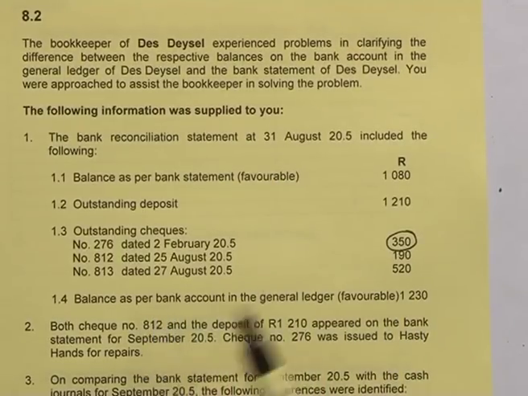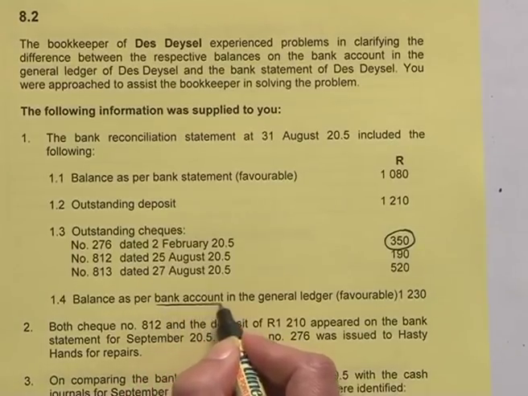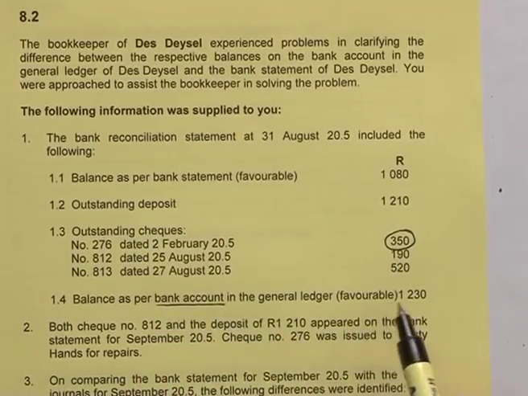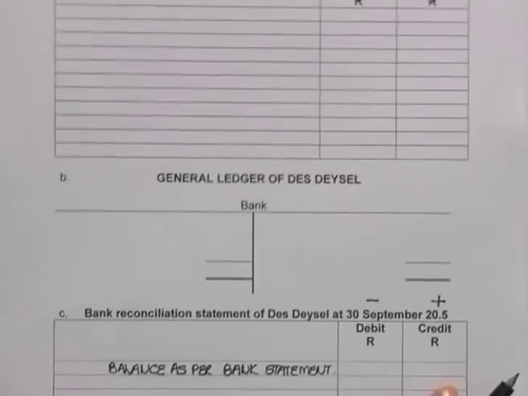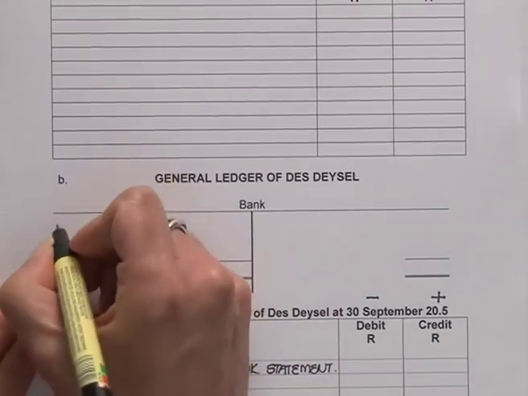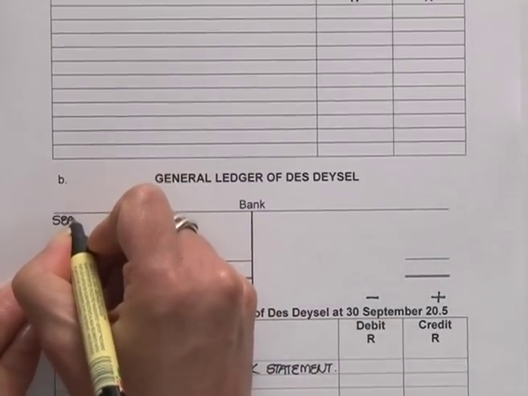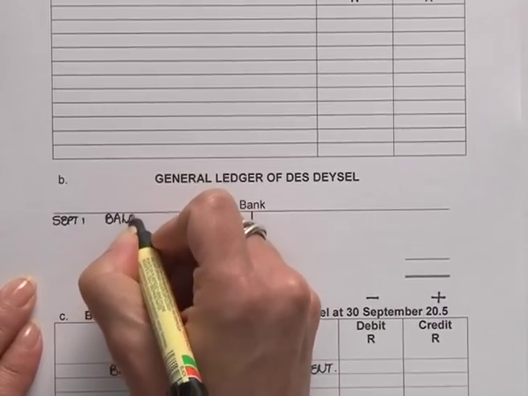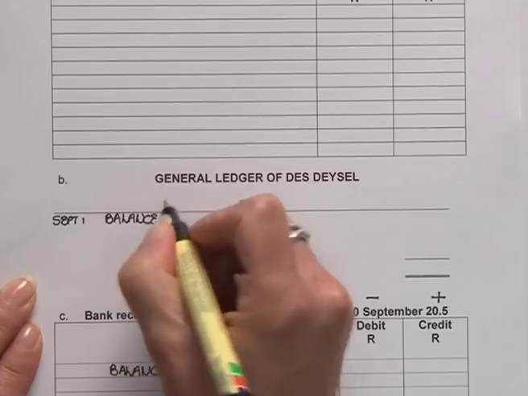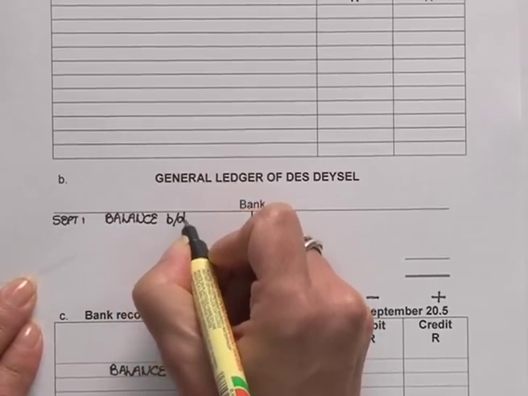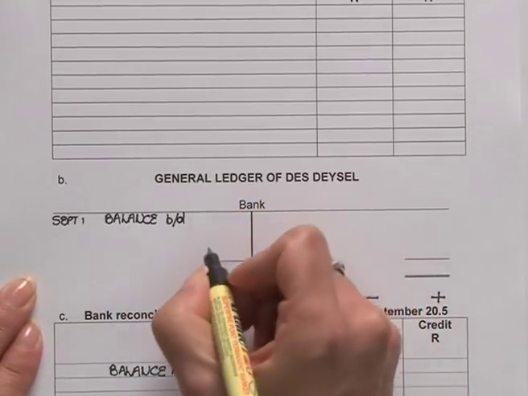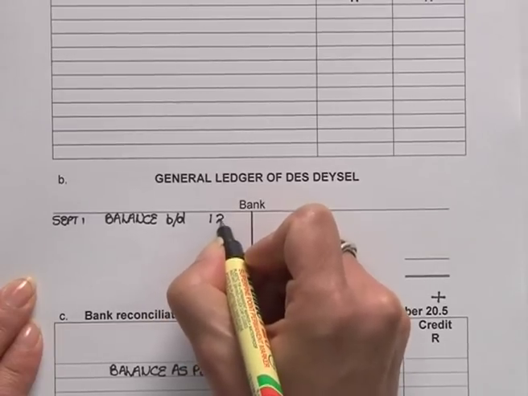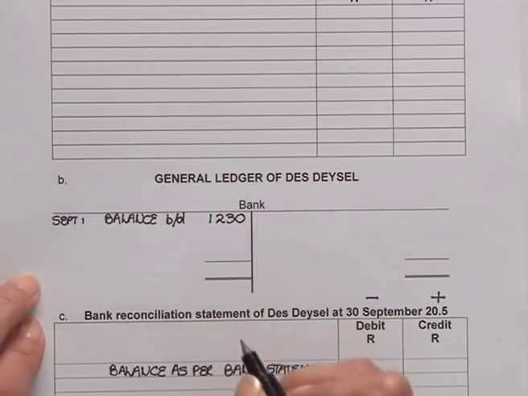So I can start in my bank account with a favorable balance. So that would be on the debit side. In my bank account, on the 1st of September, I start off with a favorable balance of 1,230 Rand.